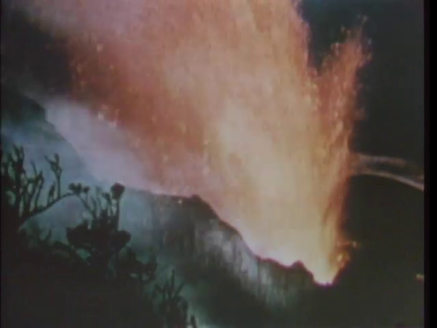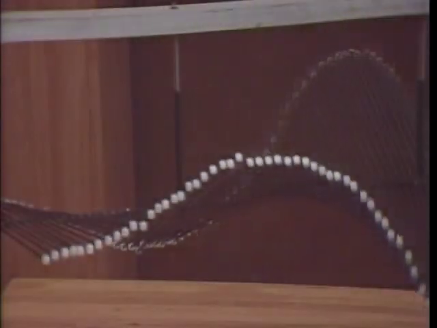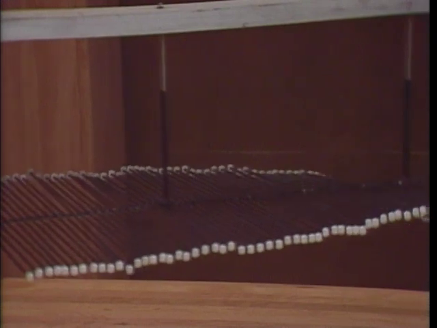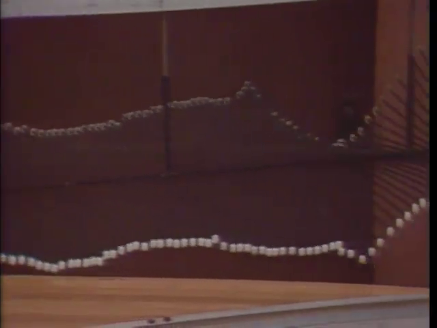Around the world, in the most gentle setting or the most violent, countless bits of matter vibrate in unison. And according to the principles of harmonic motion, they create the phenomenon of the mechanical wave.